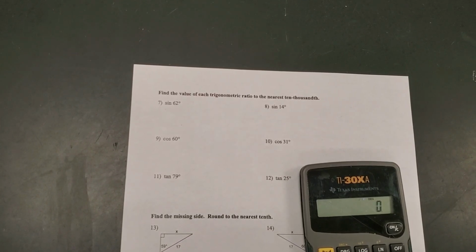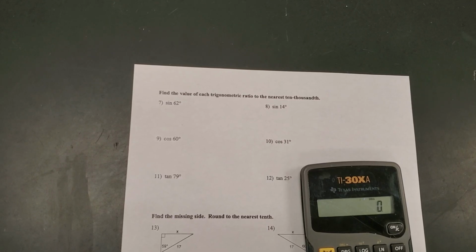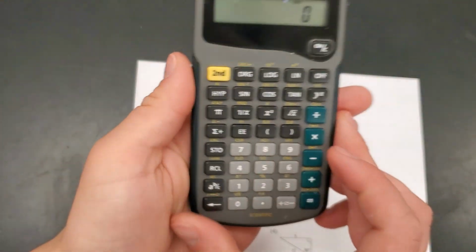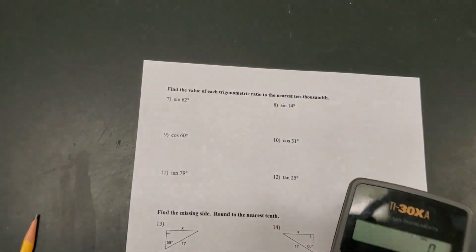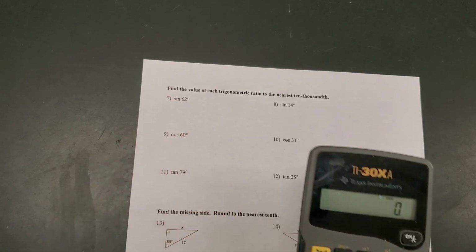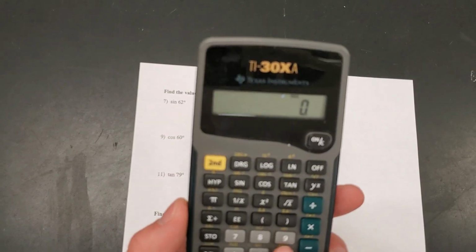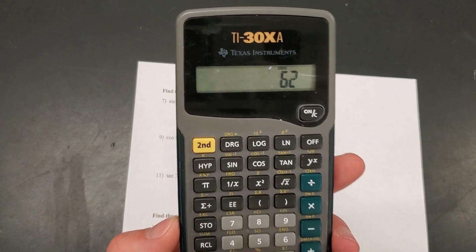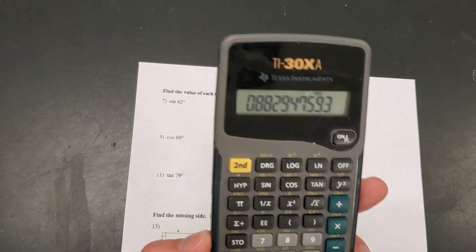So if you have one of those big fancy calculators and you're doing physics, first thing you should do is press the mode button and then make sure it's in degree mode. Then on these calculators, it's very simple what you want to do. So let's look at question number 7. It says sine of 62 degrees. For these calculators, all you want to do is press 62. Press the sine button, and that right there is the sine of 62.